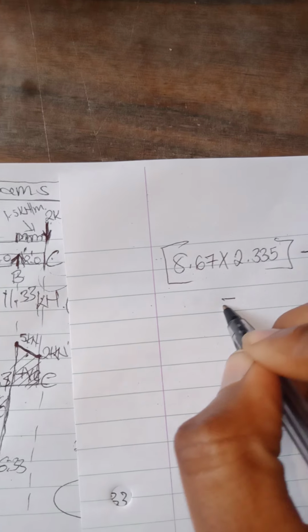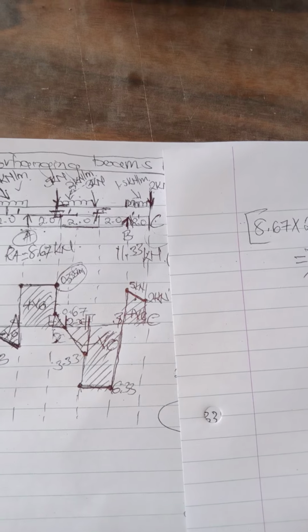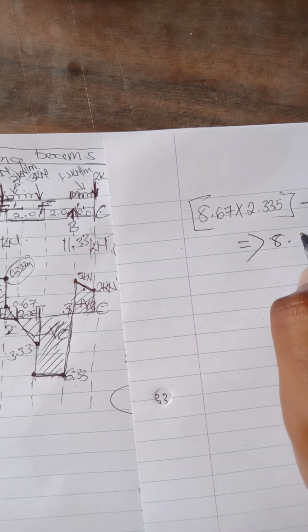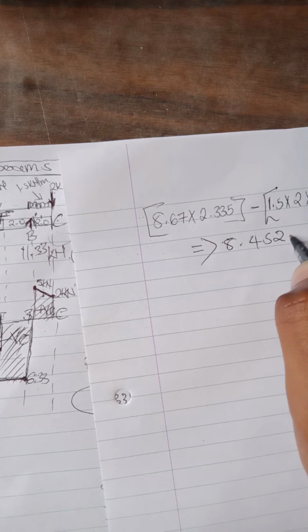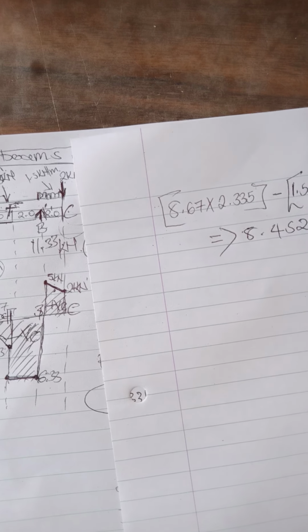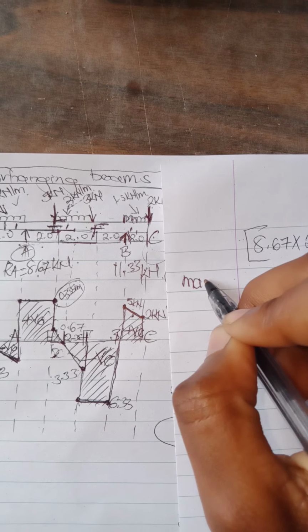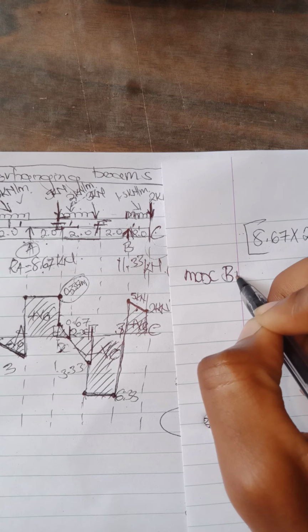If you key in the calculator, your answer will be 8.452 kilonewtons per meter. That's the maximum BM.